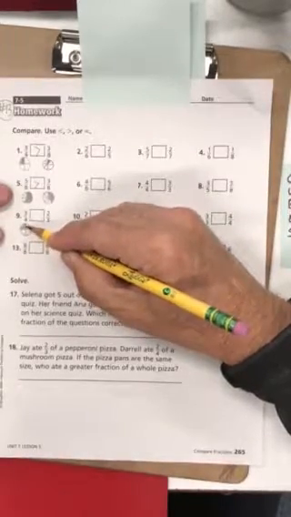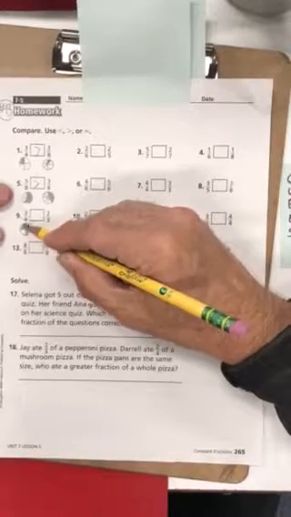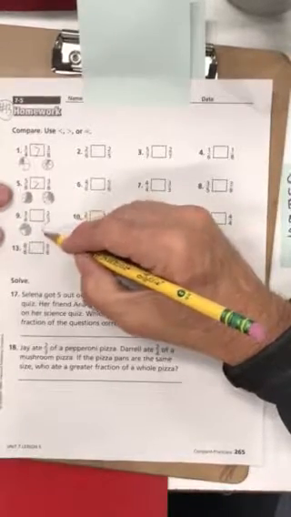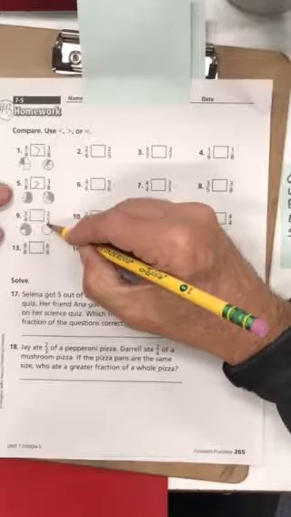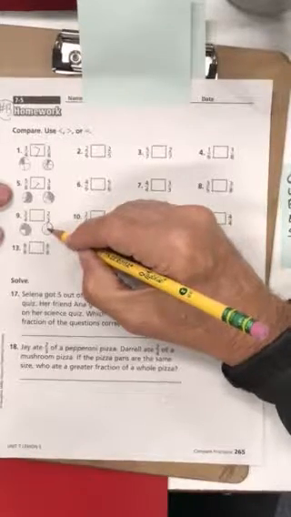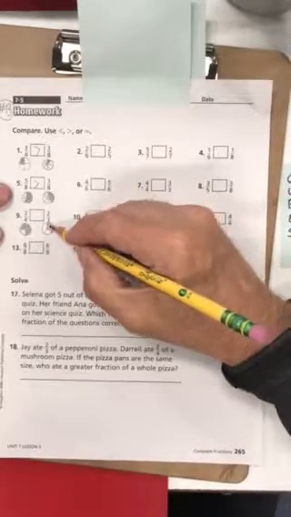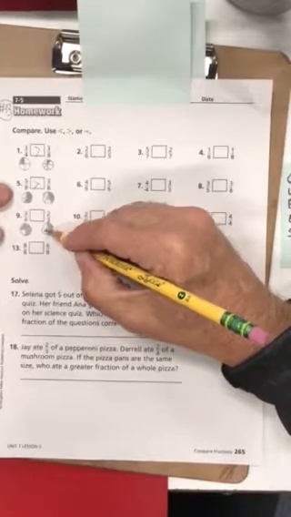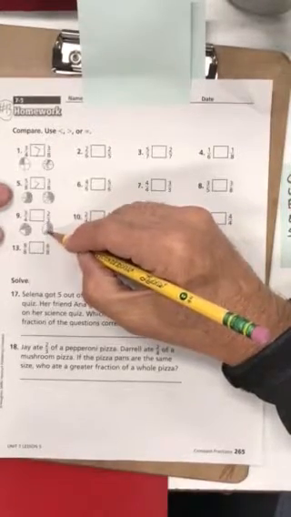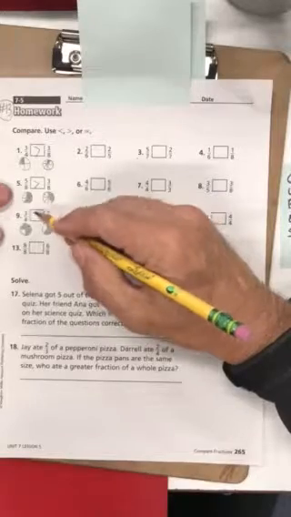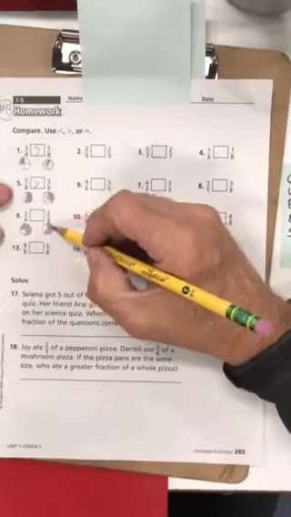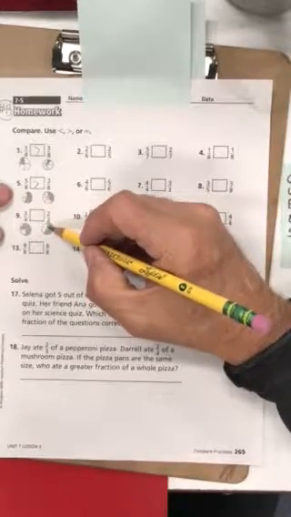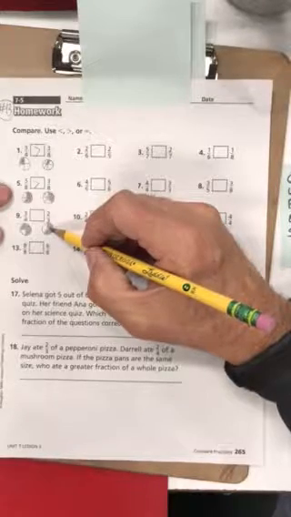We have 1, 2, 3, it's 3/4. This one is divided into thirds, and you can divide that into thirds. And you could see that now it's a little bit harder, the way I drew it, to compare.